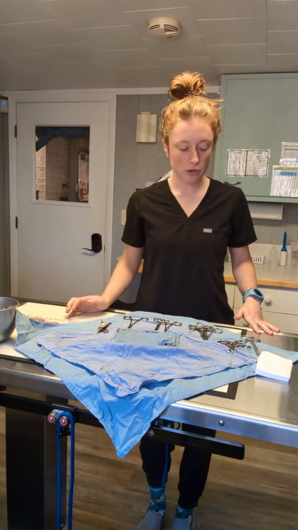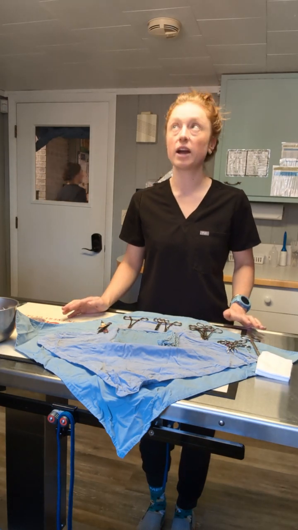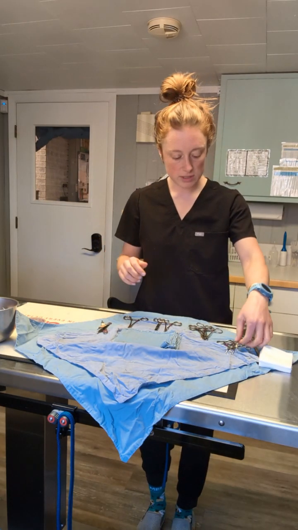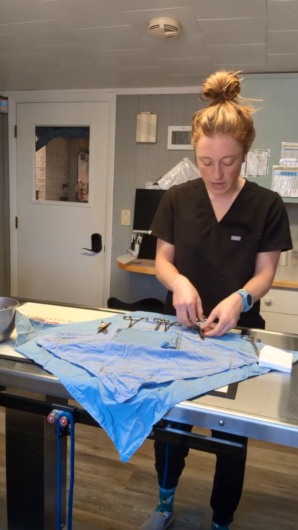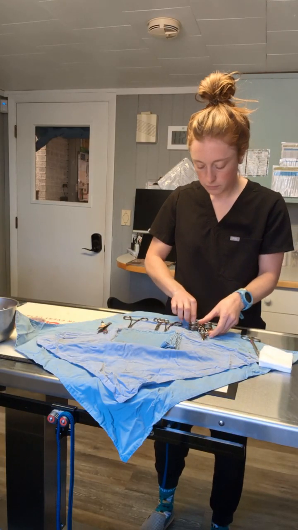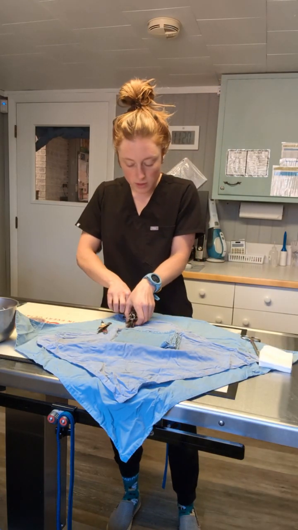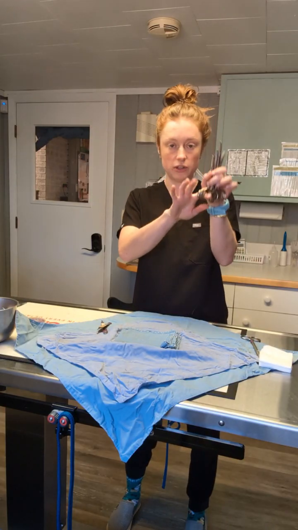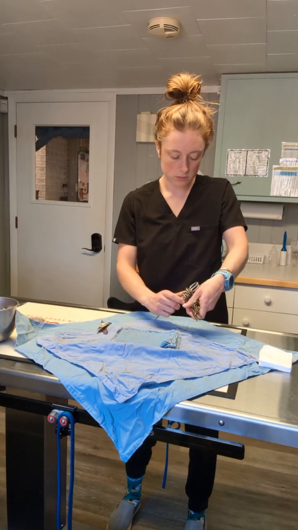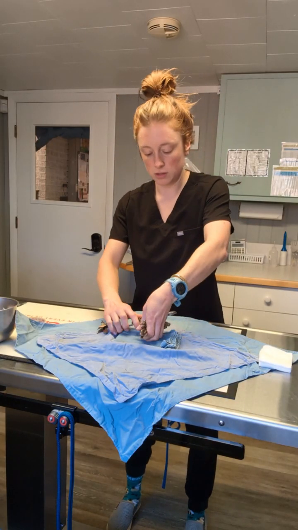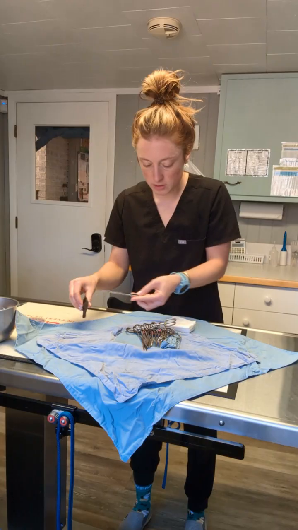To wrap a sterile surgery pack, I've got all my materials laid out. This is a laceration pack, so I'm just gonna stack everything in order of size. So I want smallest on top, and I'm making sure to line up the loops of all of the materials. I'm just gonna insert this through all of them, and I'm just gonna stack everything on top, trying to keep everything as compact as possible.